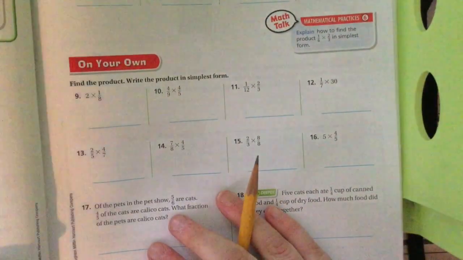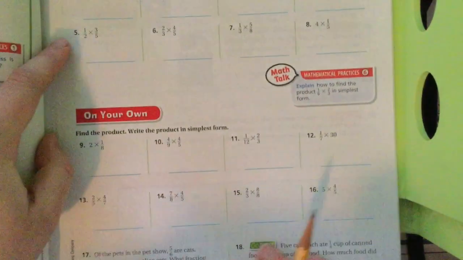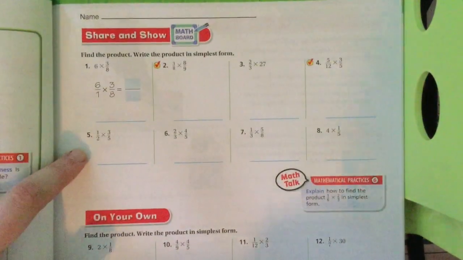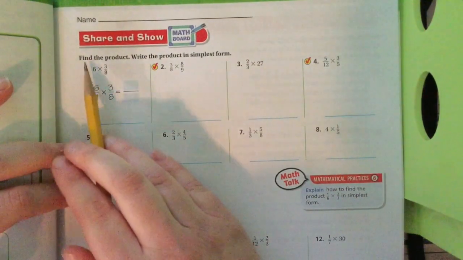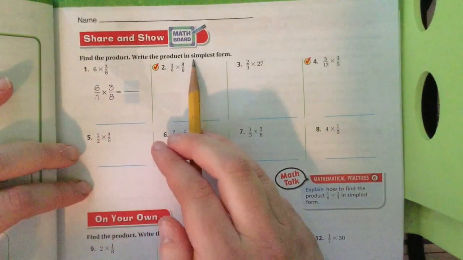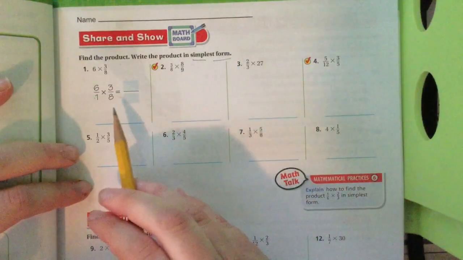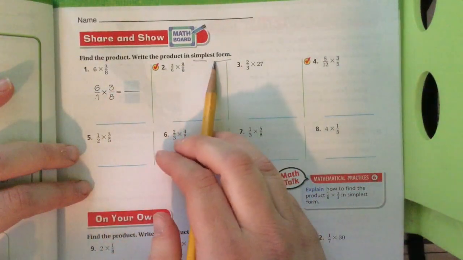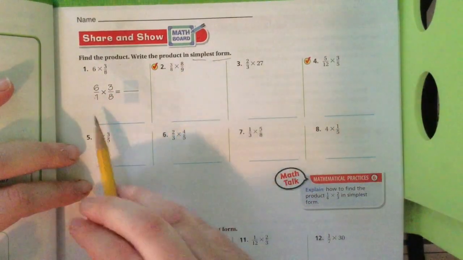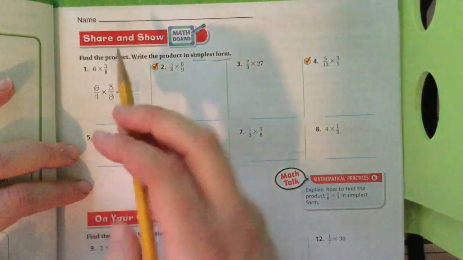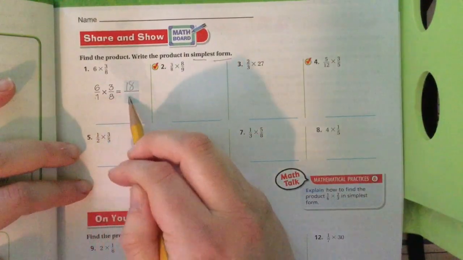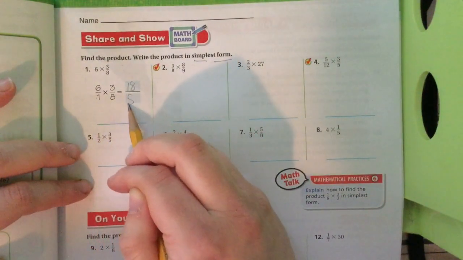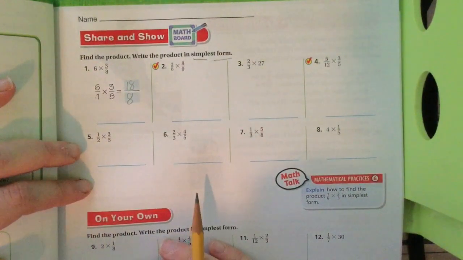All right, so we're going to turn to page 453. Now, number 1, I'm going to do with you just to make sure we understand. It says find the product, write the product in simplest form. Simplest form, we have a video on that. If you don't remember, go back and look at it, please. 6 times 3 is 18. 1 times 8 is 8. But what's wrong with that fraction?